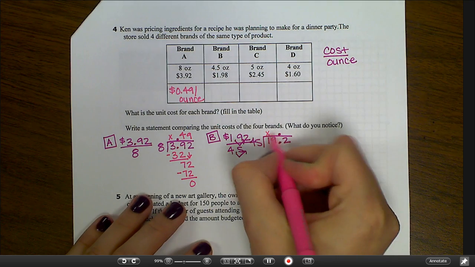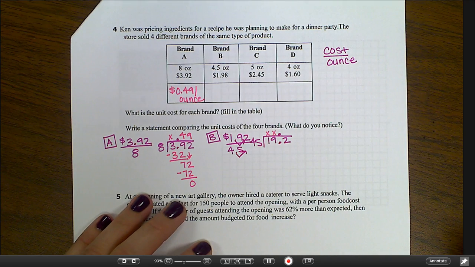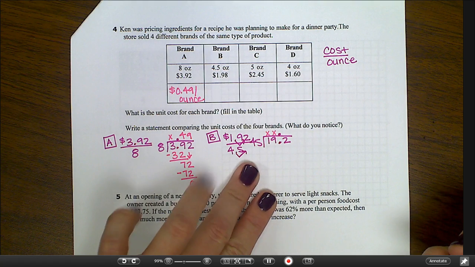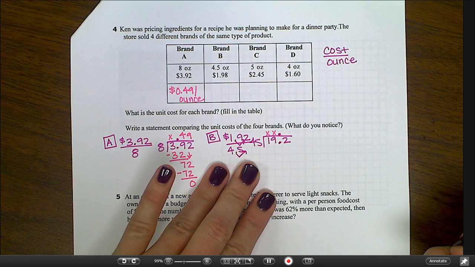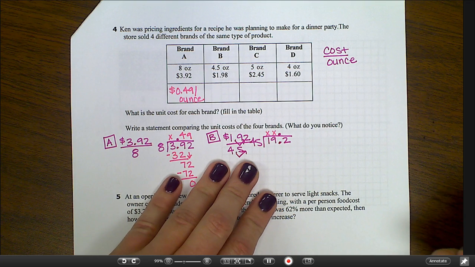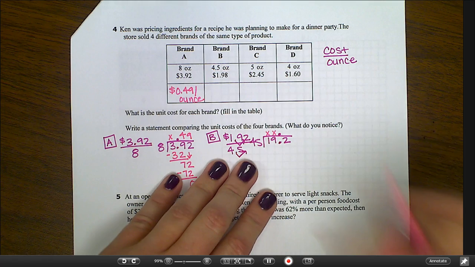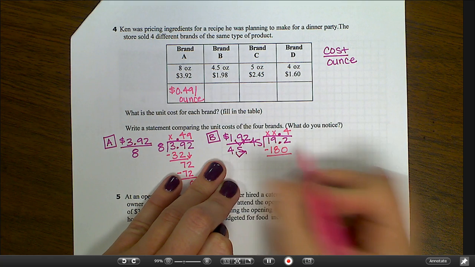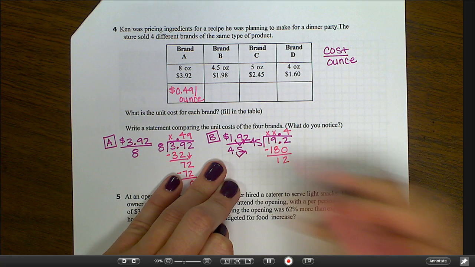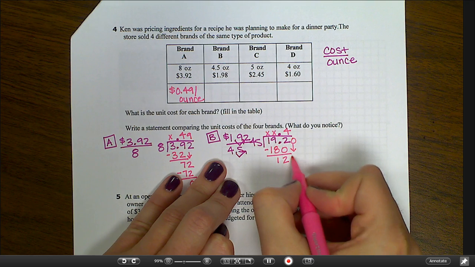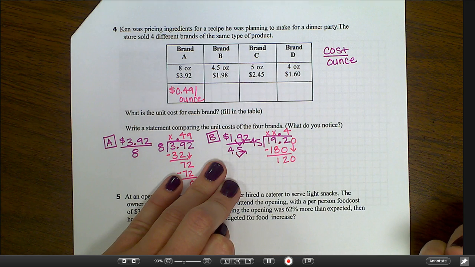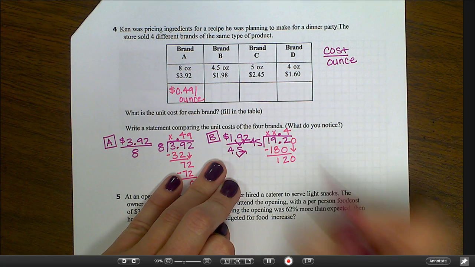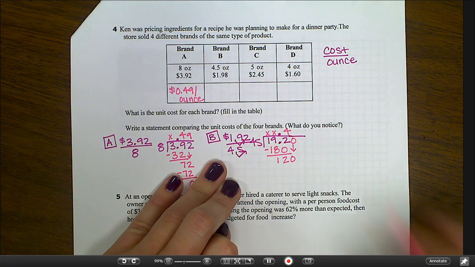45 does not go into 1 or 19. Okay, so 45, 90, 135, 180. I think that's all that will fit, 4 times. So I'm going to subtract 180, and I get 12. So I'm going to add a 0. 45 goes into 120. Well, 45 times 2 is 90, and 45 times 3 is 135, so it'll only really fit 2 times.